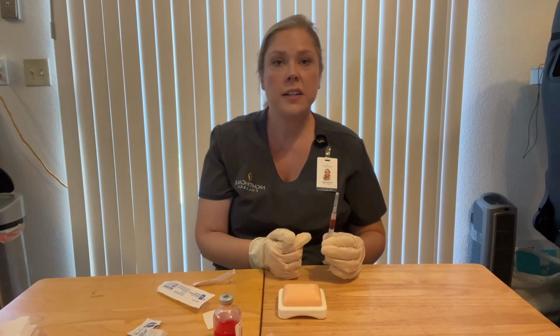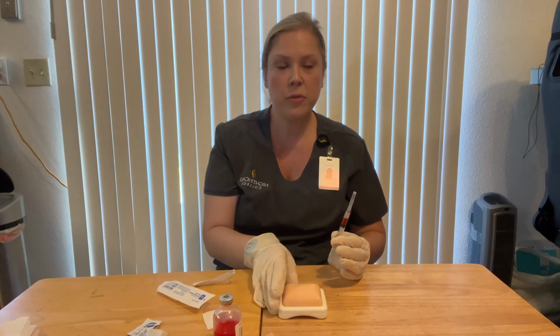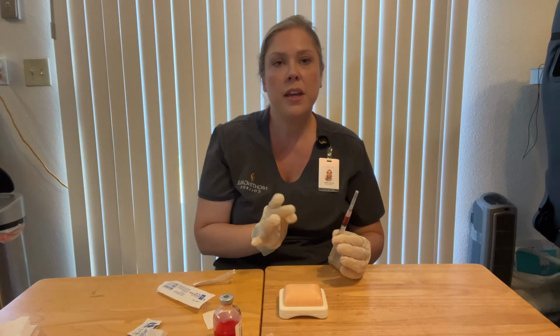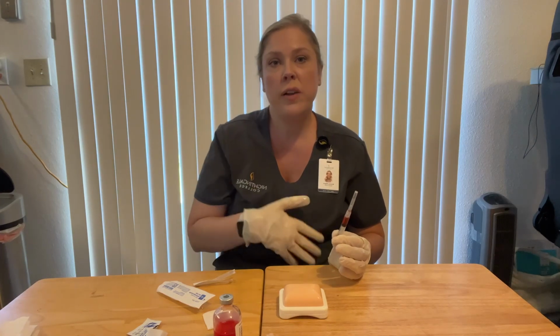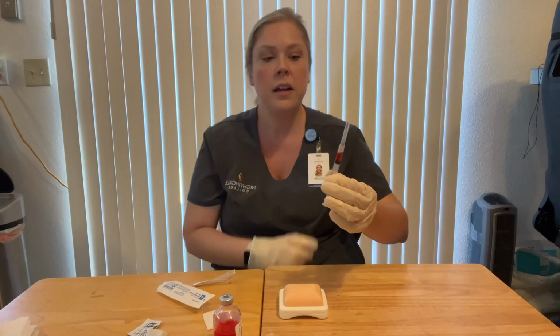We'd want to select our placement for our injection before injecting. So with a sub-Q, we'd either use the upper arm, the outer upper thigh, the abdomen, at least 2 inches away from the belly button, or the upper ventrogluteal area. And then here is my 1 mL of the heparin.